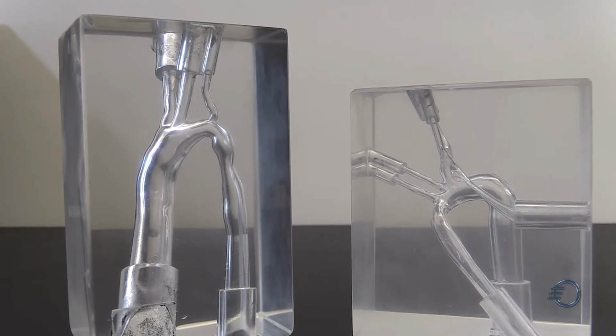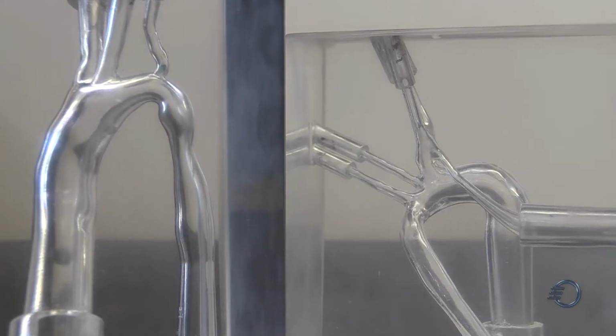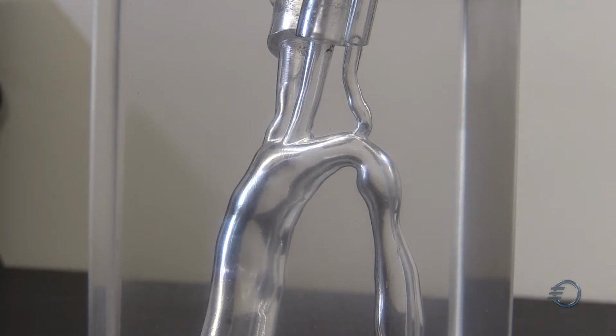I've been doing this for about 4 years now, just into my 5th year, and the incredible amount that 3D printing has changed anatomical modeling has been quite significant, and that's an understatement.